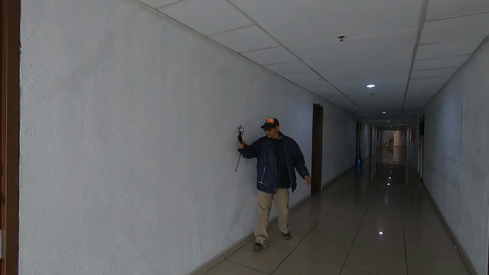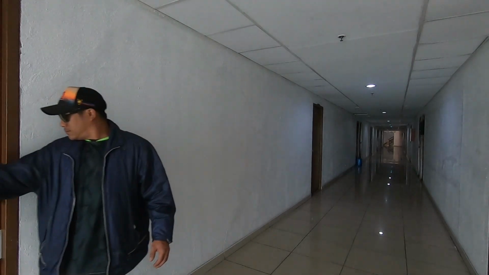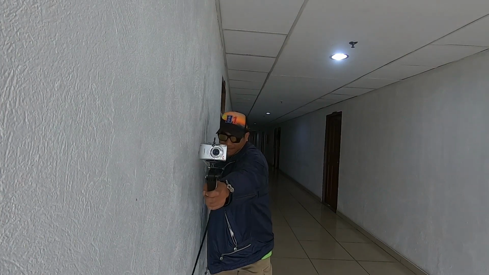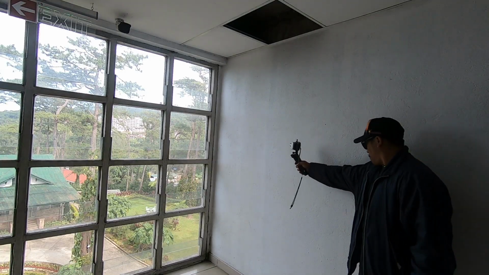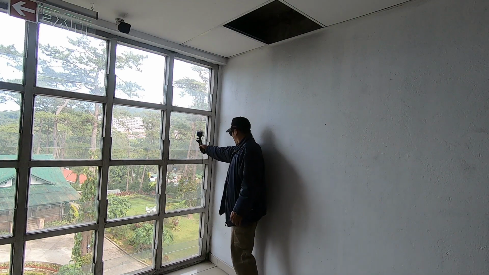In recording a wall shot, you have to hold the camera as close as possible to the wall, and at the end, you will reveal your subject.